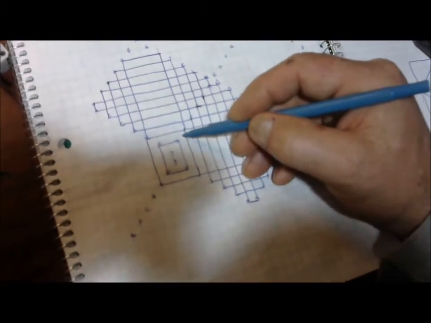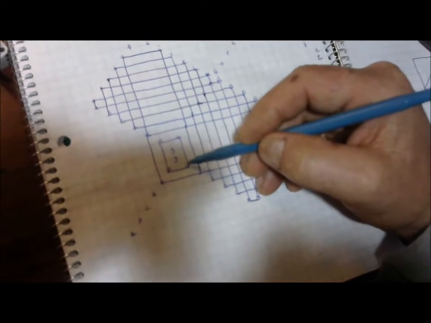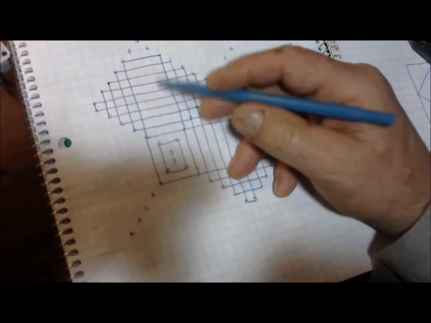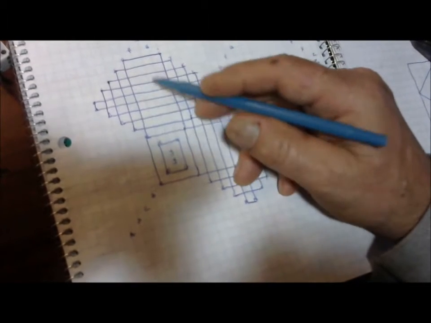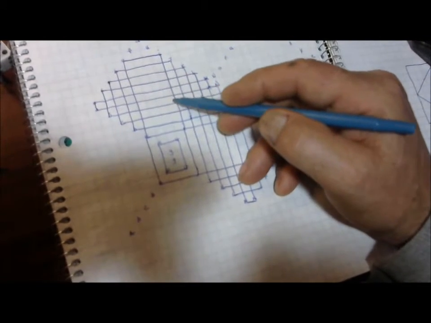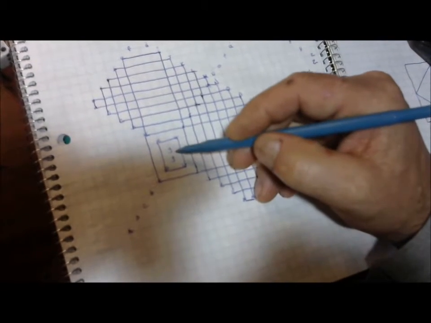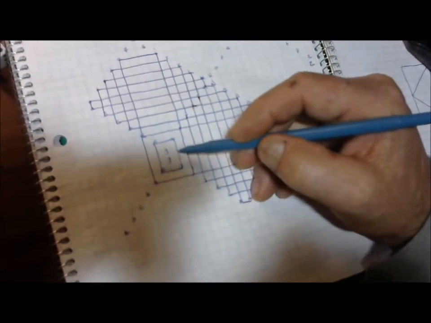1, 2, 3, 4. 1, 2, 3, 4, 5. 5 by 4 is 20. 72 and 20 is 92. So what you have is 1, 2, 3, 4. 4 by 1, 2, 3, 4, 5, 6, 7, 8, 9. 4 by 9, 36. 36, 36, 72. 82, 92. 2, 9, 9, 2.